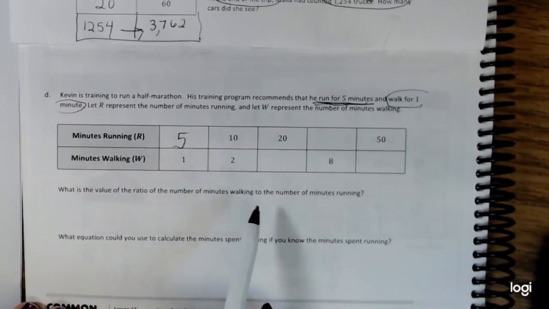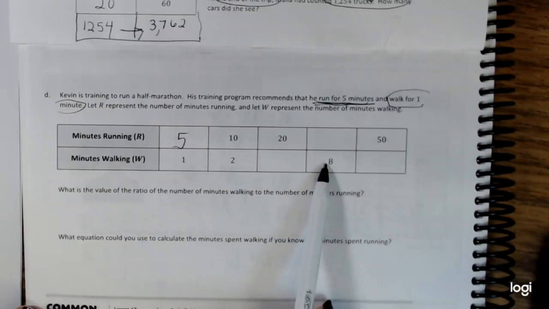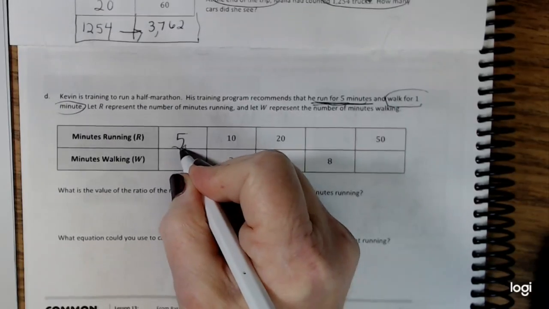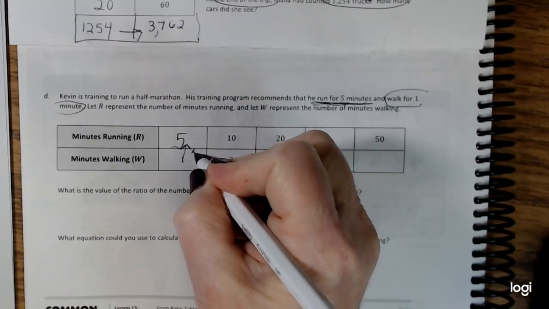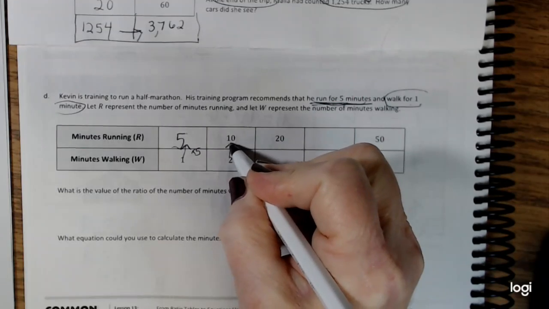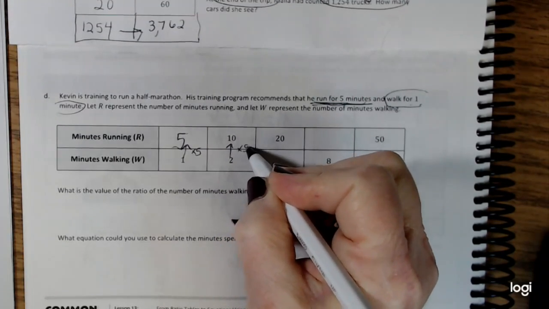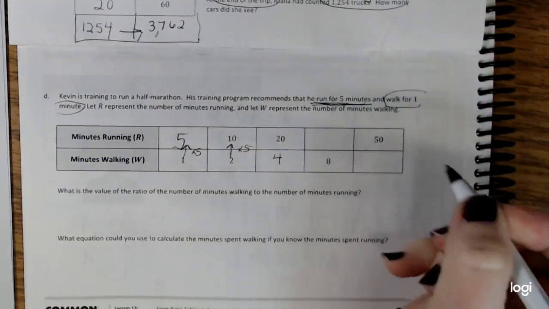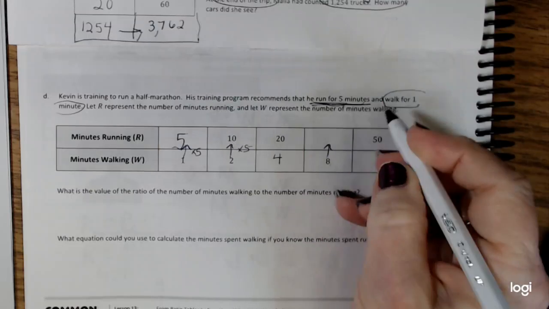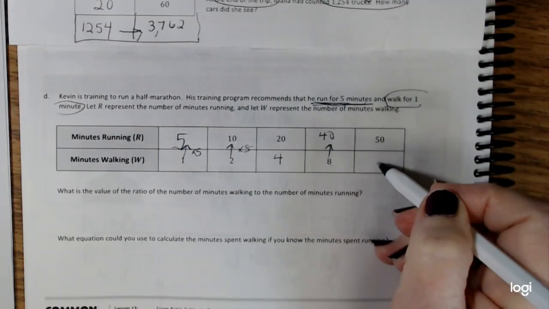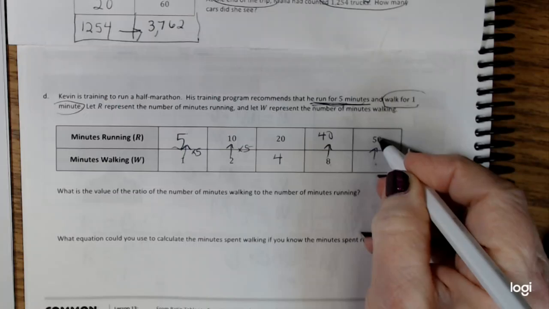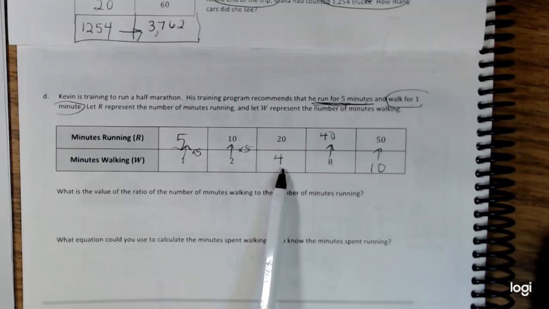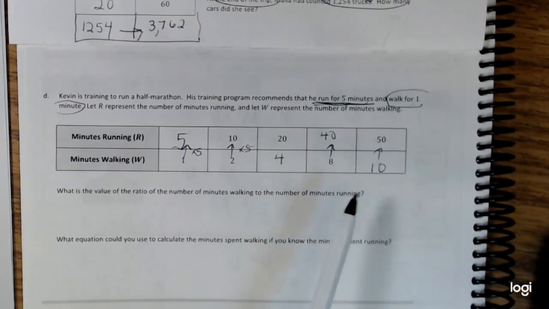All right, so let's see. Am I counting by 1, 2, 3, 4? Oh, nope, doesn't look like that. So let's check here. How am I going from 1 to 5? It looks like I multiplied by 5. Can I multiply by 5 here? 2 times, oh, it is multiplying by 5. So something times 5 is 20. Well, that's 4. 8 times 5 is 40. Something times 5 is 50. The answer is 10. Okay, so notice, be very careful. Sometimes the ratio table does not go in order. We have to be very careful and watch what numbers are listed.